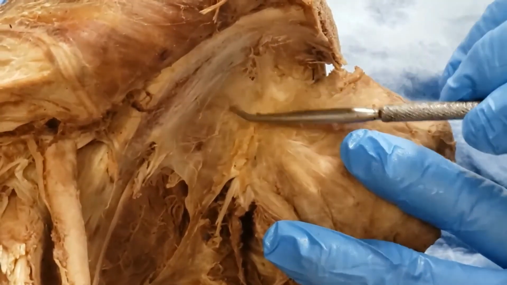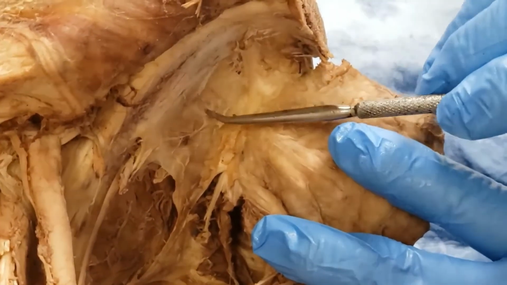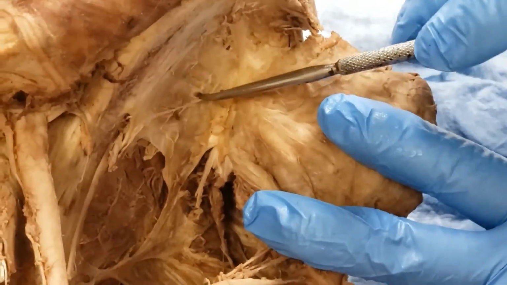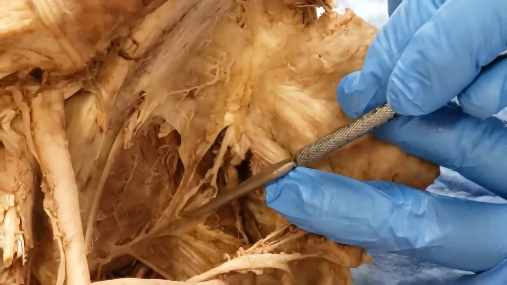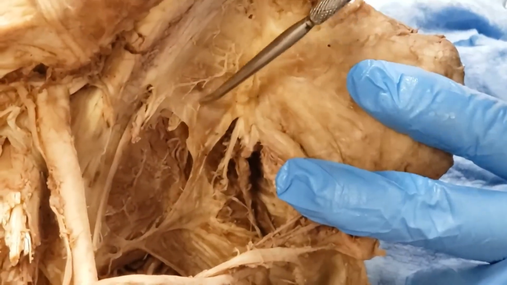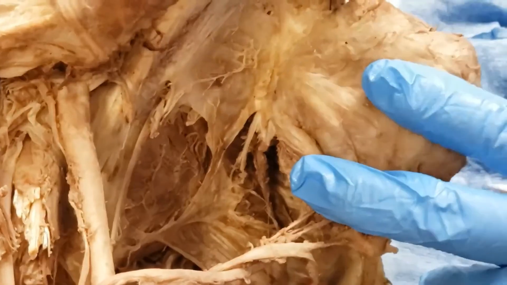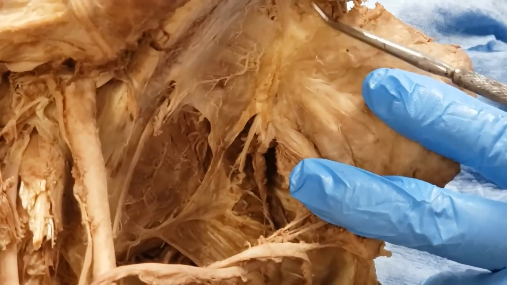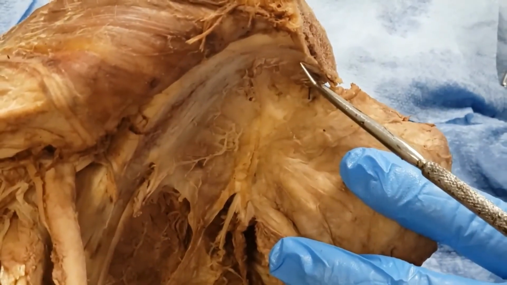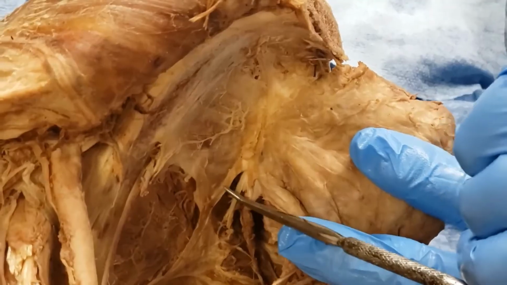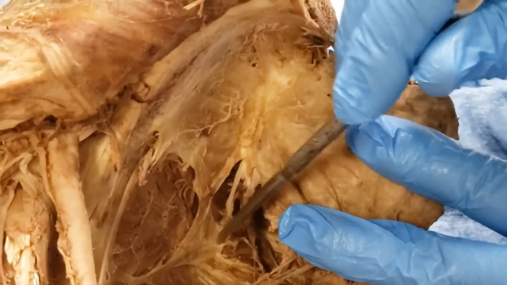Then the next muscle is the pubococcygeus. So I would say this is the pubococcygeus. And then this arising from the tendinous arch is the iliococcygeus. So again, this is the tendinous arch. So puborectalis would be most anterior and medial, then pubococcygeus, then iliococcygeus.